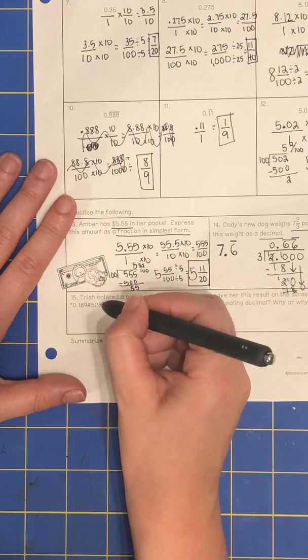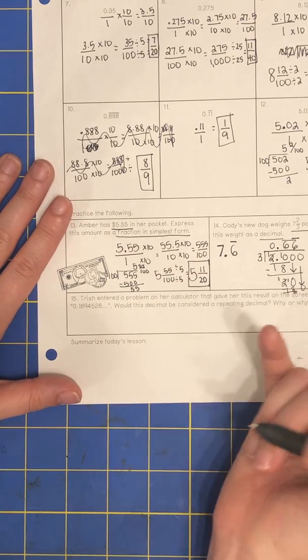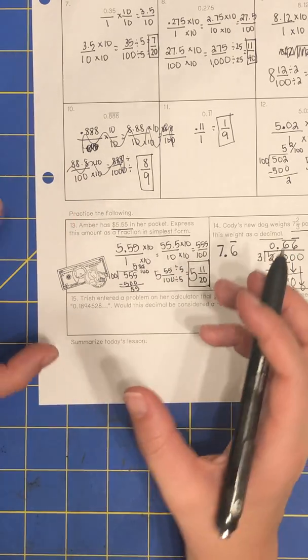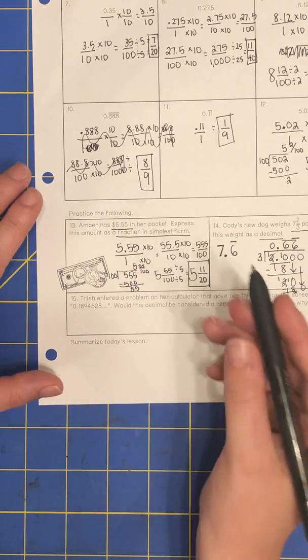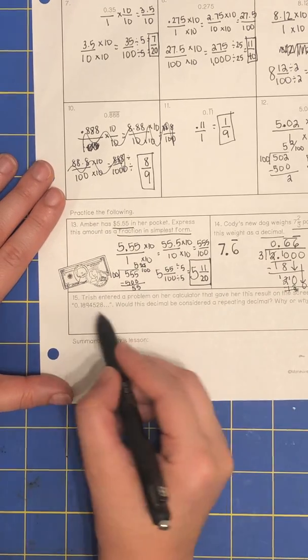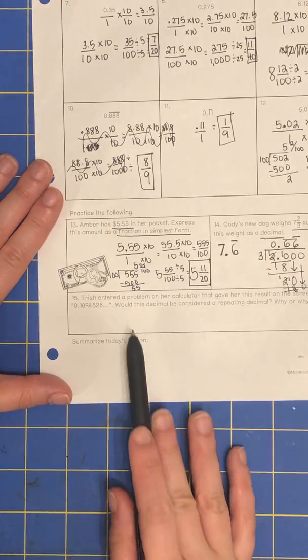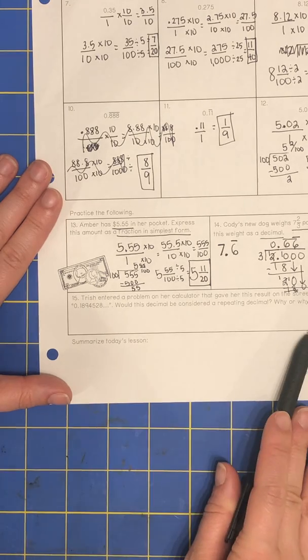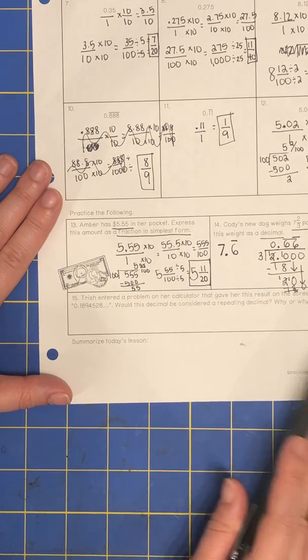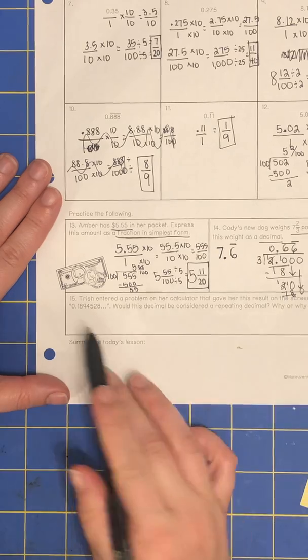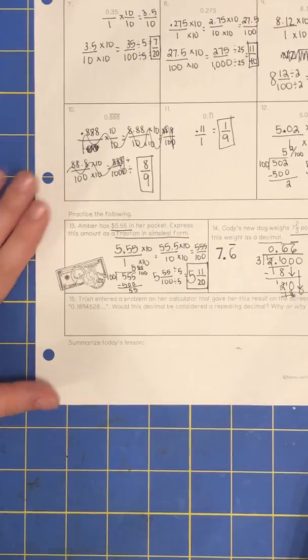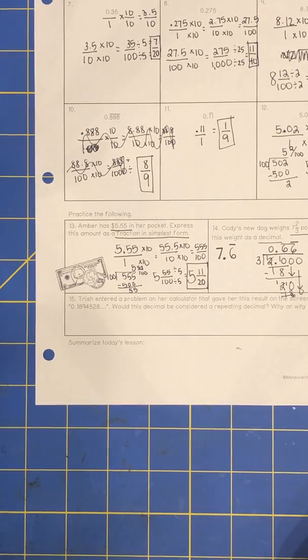Why or why not? So I need to go back and think about, well, repeating means the same block of numbers or group of numbers or the same number repeating over and over and over again. So if I look at this, I need to think, is this a repeating decimal or not? And then I have to explain why. So go ahead and solve that on your paper, and then we will go over it together.